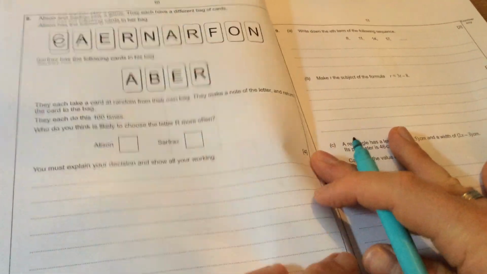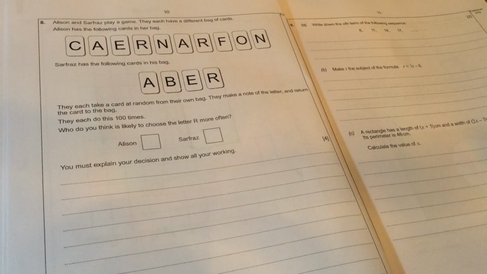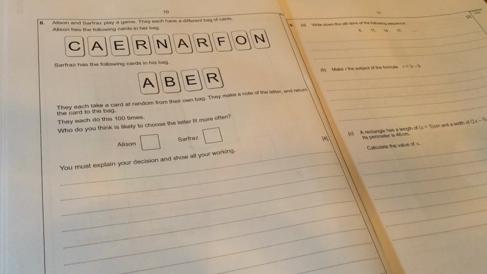Okay, question 8. Again, another easy question. So Alison and Safraz play a game. They each have a different bag of cards. Alison has the following cards in her bag, Carnarvon, and Safraz has the following cards in his bag, ABBA. They each pick a card at random from their own bag, make a note of the letter and put the card back in the bag. They do this 100 times. Who do you think is likely to choose the letter R more often?